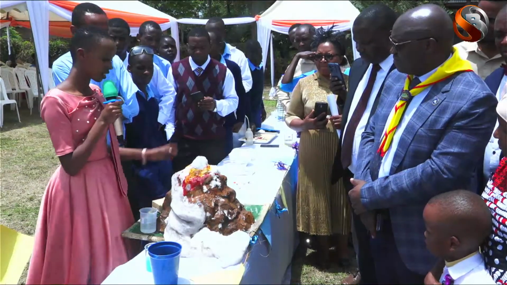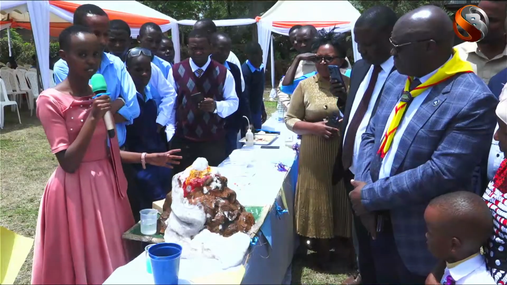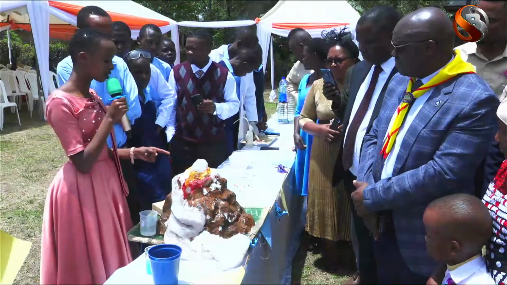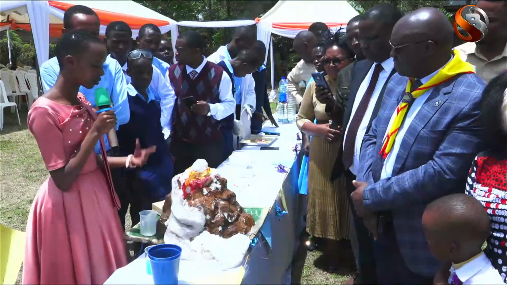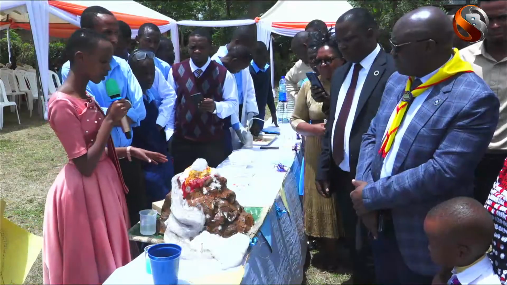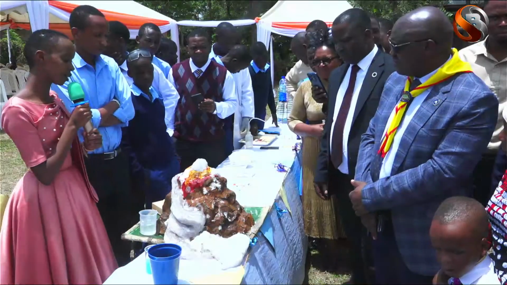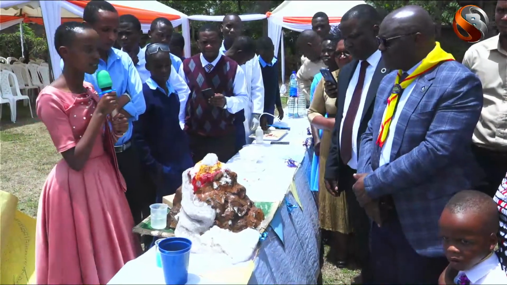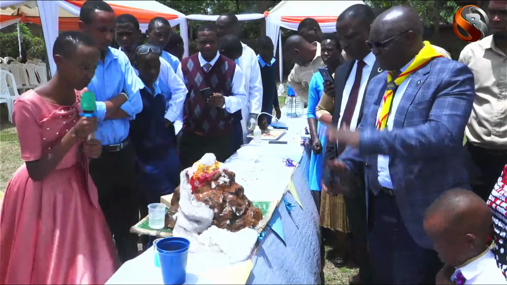But also, this volcanic eruption has a positive impact. It causes soil fertility because this lava, when it cools and passes through weathering processes, adds nutrients to the soil, but also brings the minerals on top of the soil, which supports the government's economy. Thank you.